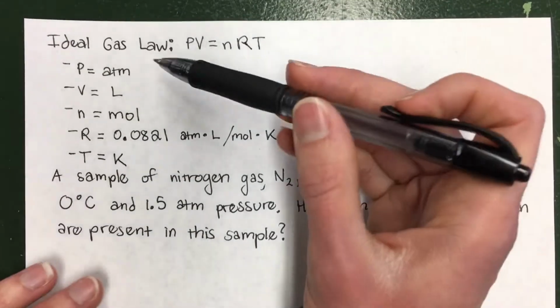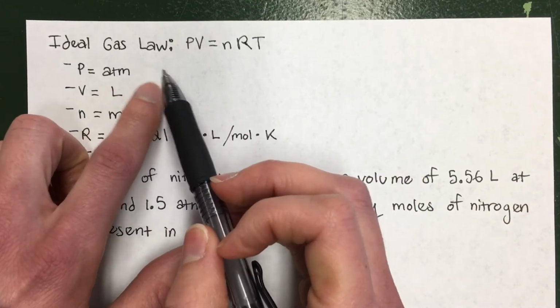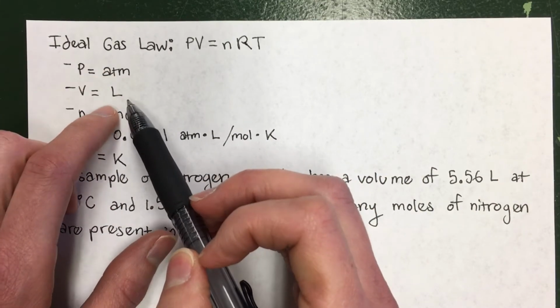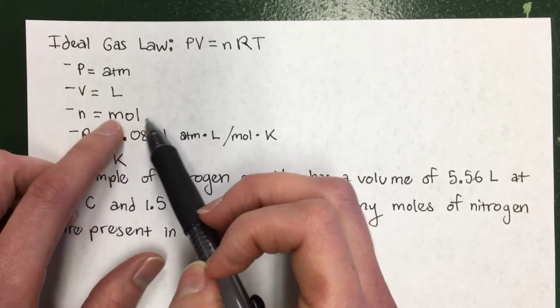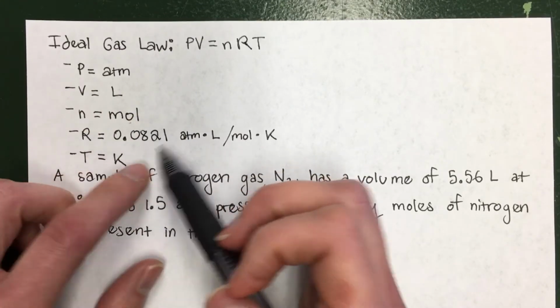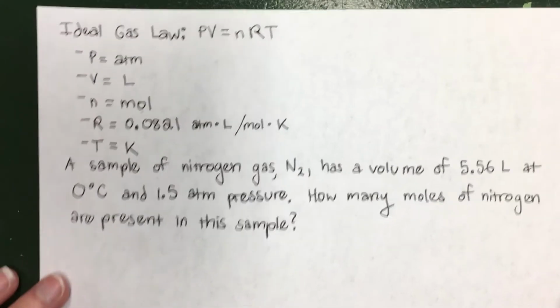So they could give you any number of different units and you'd have to convert. Like they could give you mmHg and you'd have to convert to atm. Or they could give you milliliters and you'd have to convert to liters. Or they could give you grams and you'd have to convert to moles. Or Celsius and you'd have to convert to Kelvin. And they might not, but they might. So just be aware of that.